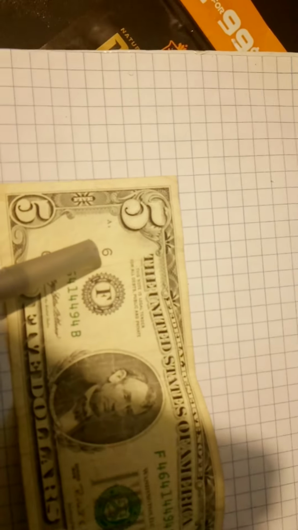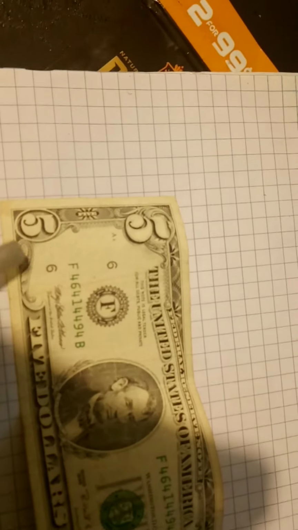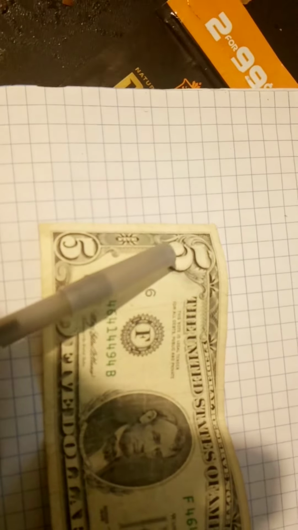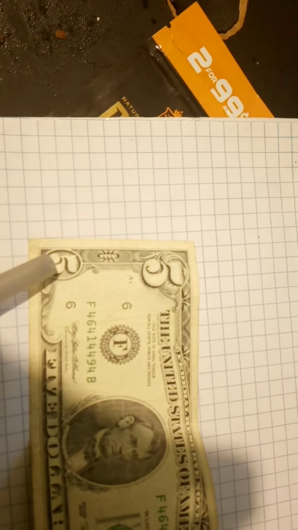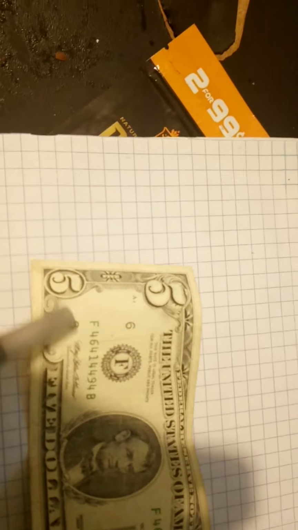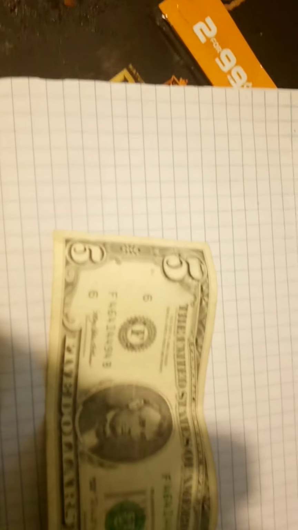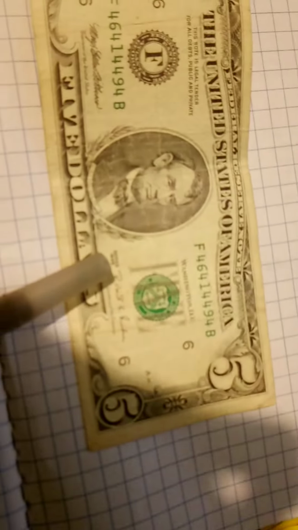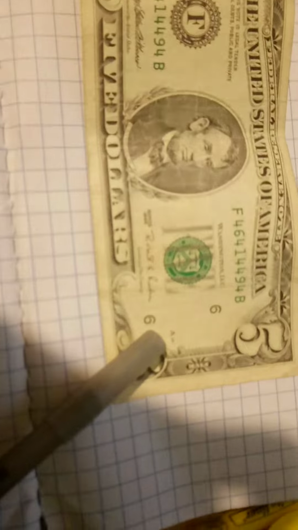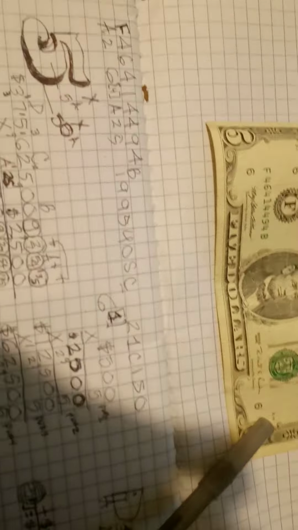F46414494B. This here is the power leap, the 6. So that's the amount of each corner times the 5 that it is within the corner. That's times it 6 times. This here is the year of series creation. This one is 1995. This A25, the A25, that's a quantum leap age in currency.